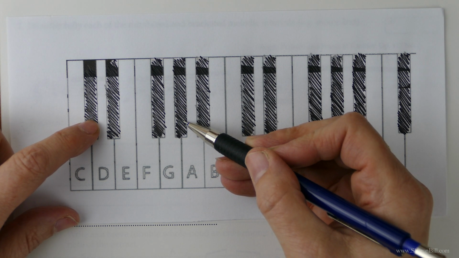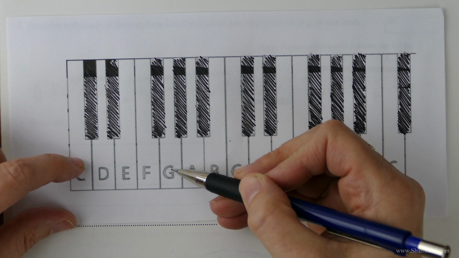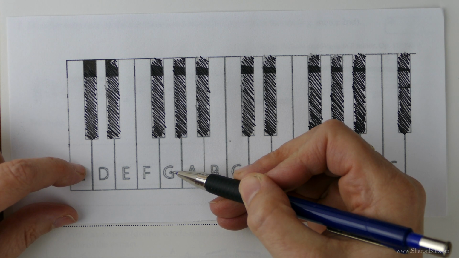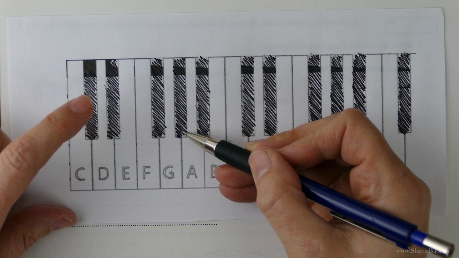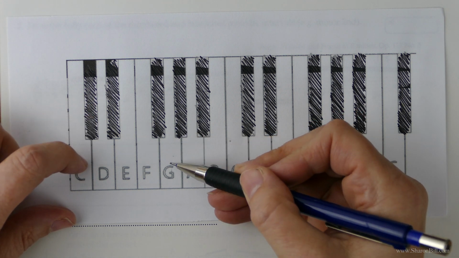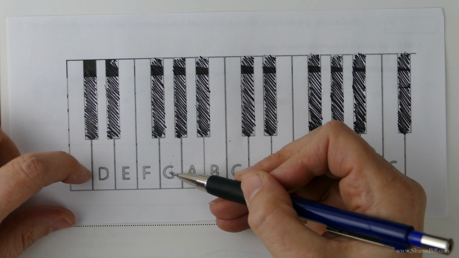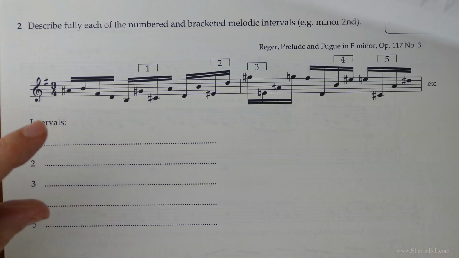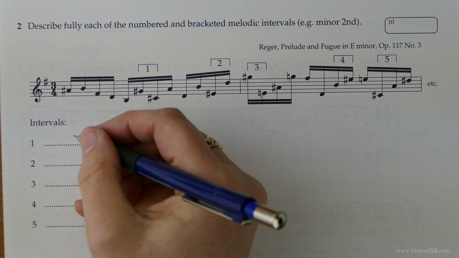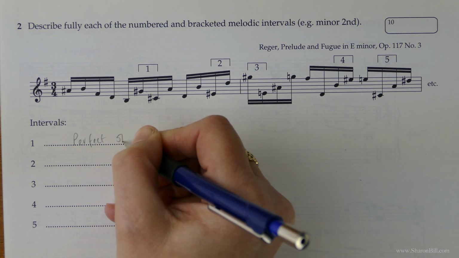Well, if we just move those intervals parallel down, we can see that C to G is a perfect fifth, and so just transplanting both of those up a semitone, it's still a perfect fifth. So we can clarify that if you find it tricky starting from a sharp. So C to G is a perfect fifth, so also is C sharp to G sharp. So we can complete that one now. Perfect fifth.